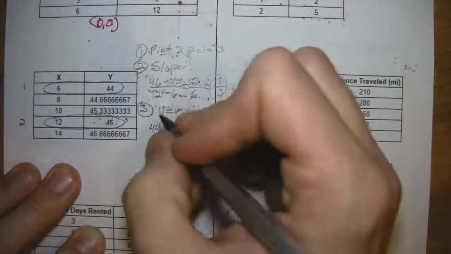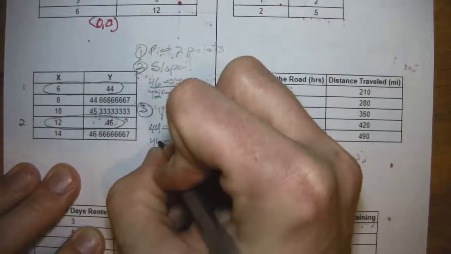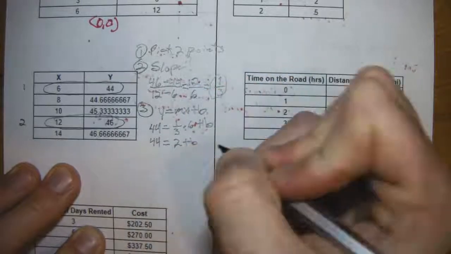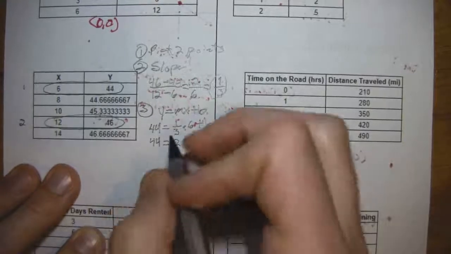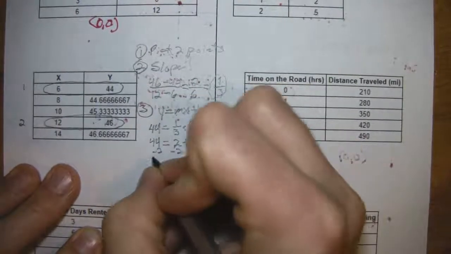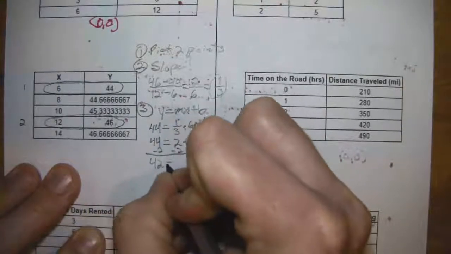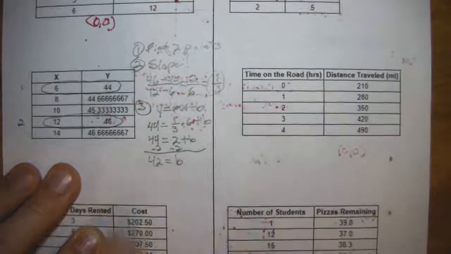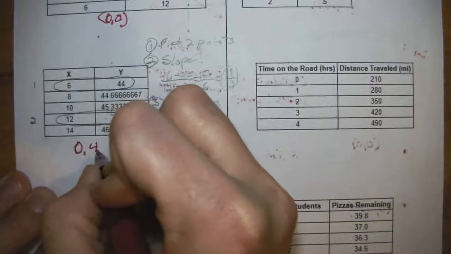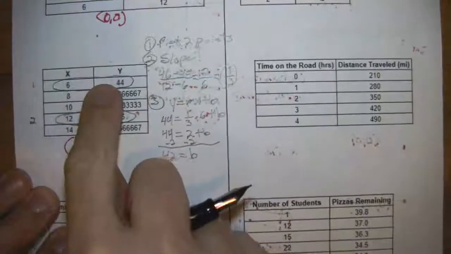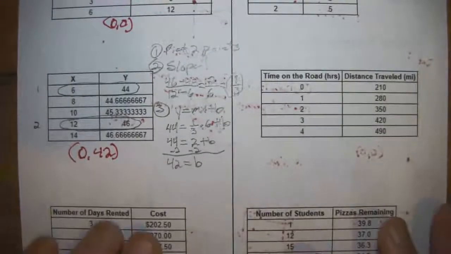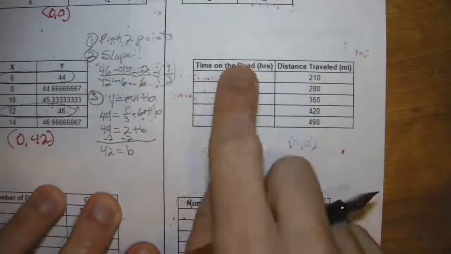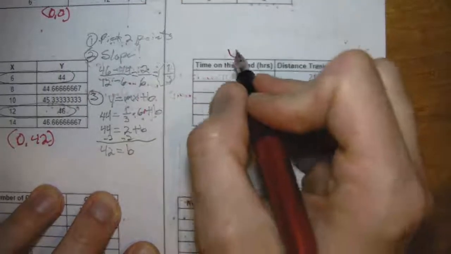1/3 of 6 is 2. Let's write that down. So 44 equals 2 plus b. All right, this is a one-step equation now. We can solve that. We'll subtract 2 on both sides. Subtract 2 here, subtract 2 there. We'll get 42 equals b. Awesome. So that's my intercept. To write that in, I would write it as 0, comma, 42. And there it is. This particular table would start at 0, 42. Cool. All right, let's talk about some with context. Notice instead of x's and y's, we know what they are. So in this case, time on the road is our x, our independent.